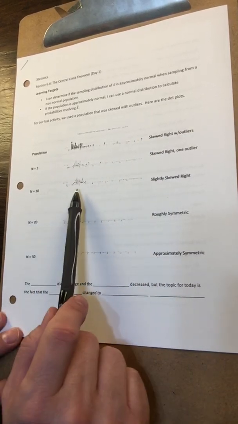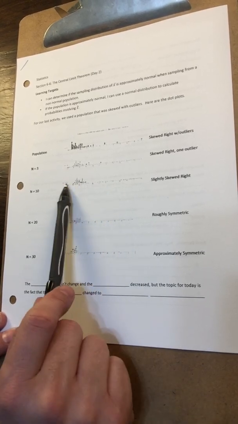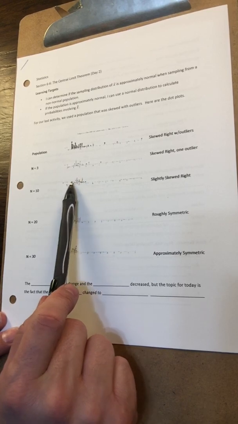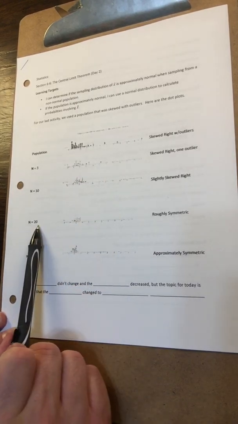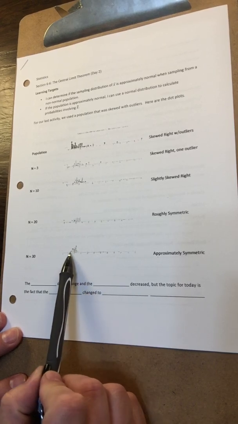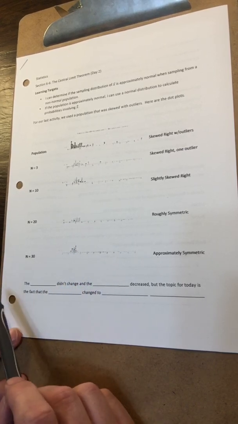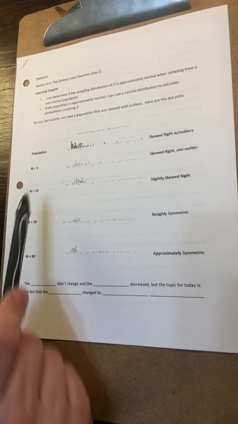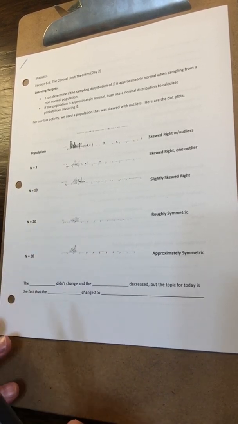Then when n is equal to 10, I don't even think I see an outlier, and everything's really starting to group together here, but it's still kind of splotchy. When you get to n equals 20, it's starting to be one group, and then when n is 30, there are no outliers, and this thing is starting to look like a normal curve, right? That's what happens when I'm taking averages as the sample size gets bigger.